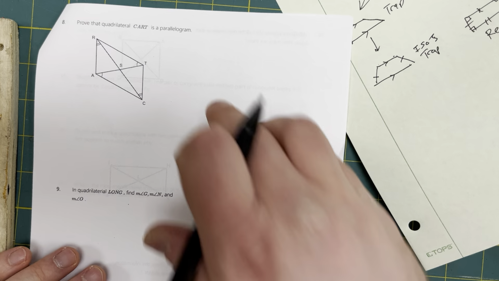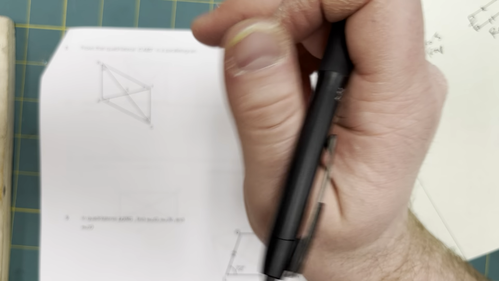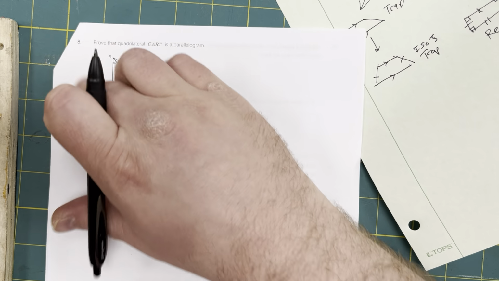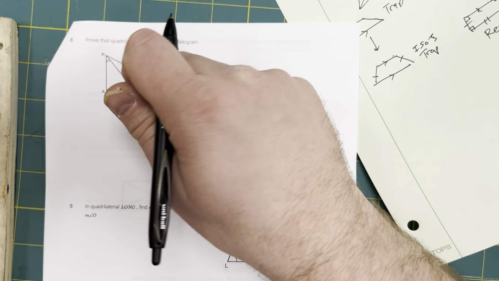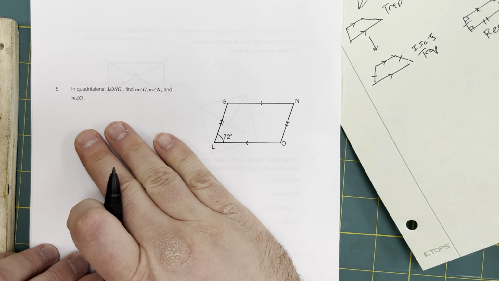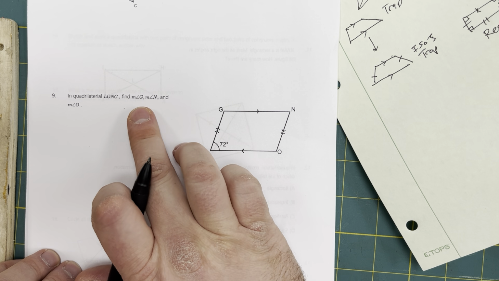All right, time for an honors only question. I will do the honors only questions at the end. Let's see, next one. In quadrilateral LONG, find these.